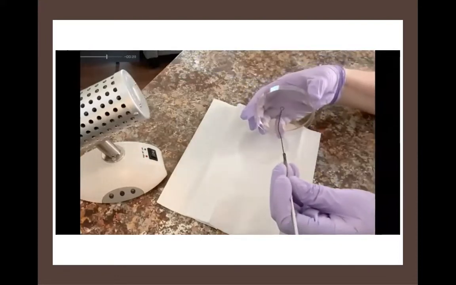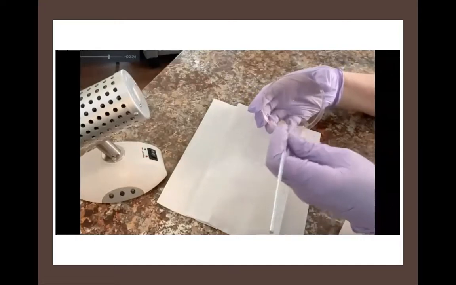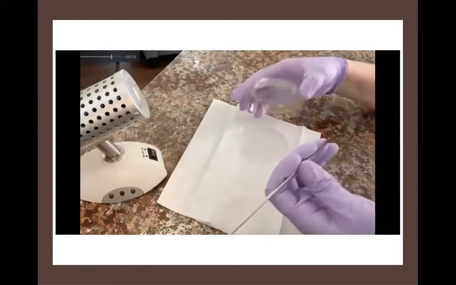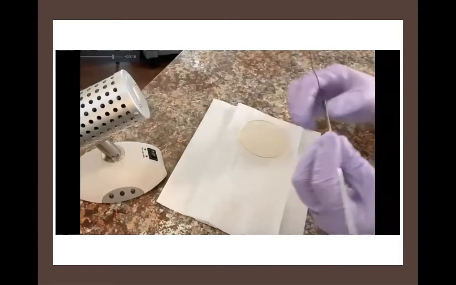Plate comes up, loop touches the media, and then without lifting it, I'm going to just streak it out, streaking it back and forth in a zigzag motion, spreading out those cells. As we go through the summer and we look at other techniques that we use in the microbiology laboratory, we'll also look at different ways that we can streak an agar plate, depending on what we want to achieve in terms of the growth of the cells.